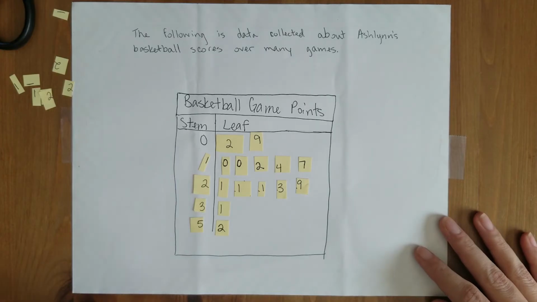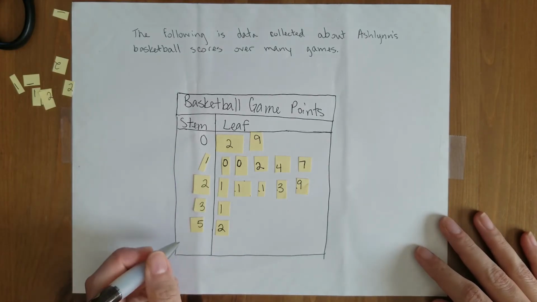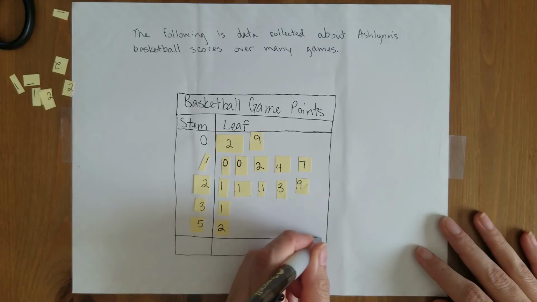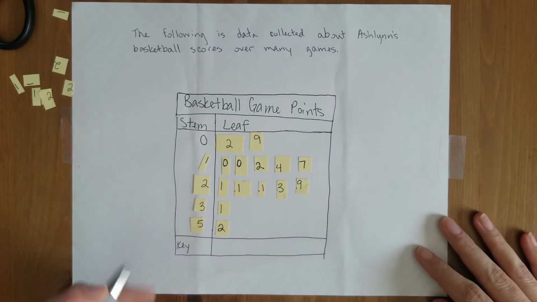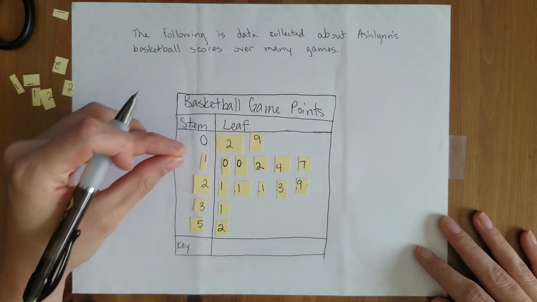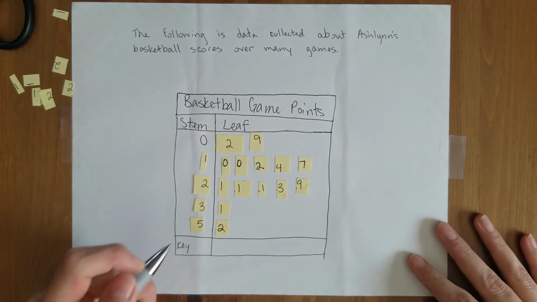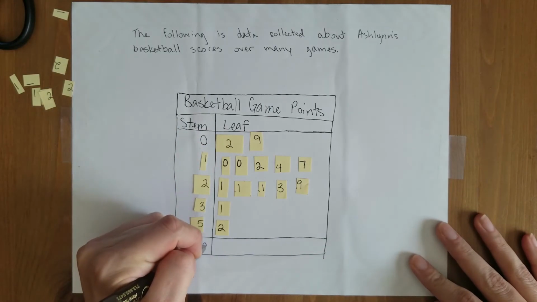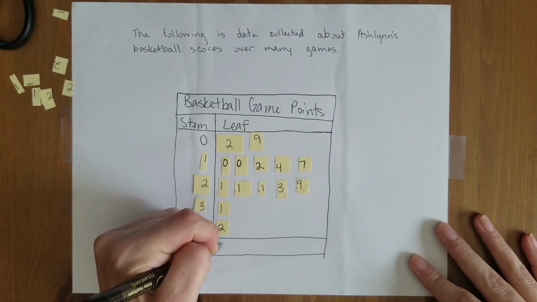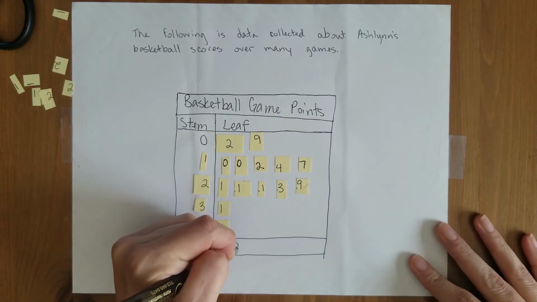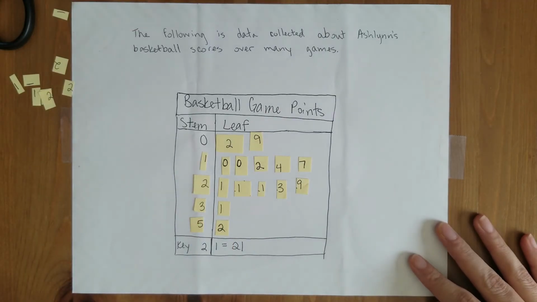A stem and leaf plot also needs a key, just like you might find on a map of Texas or a map of the United States. The key is going to help us decide how we're going to read the table. So if I have 2 with that line and then a 1, that tells me this stands for 21. This becomes important later on once we introduce decimal numbers into stem and leaf plots.